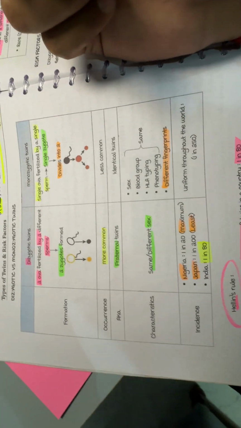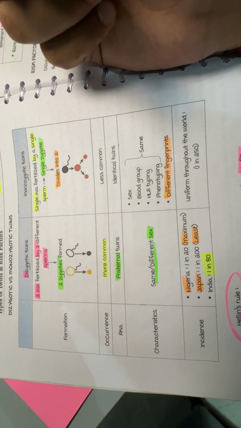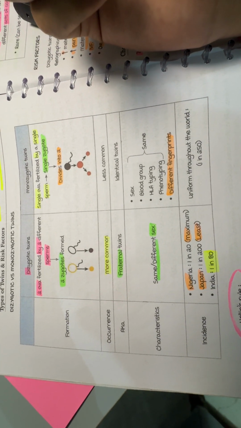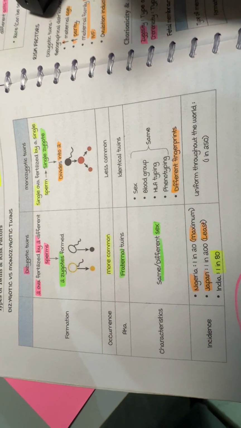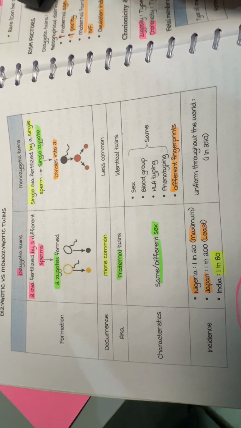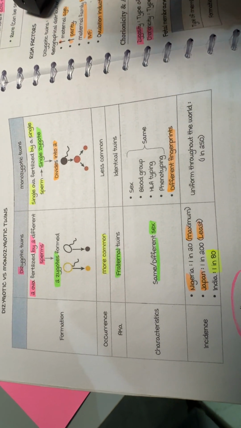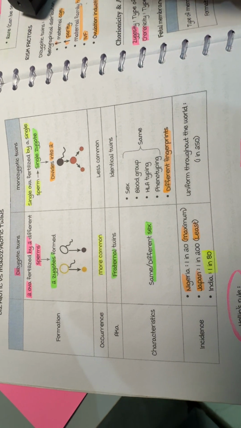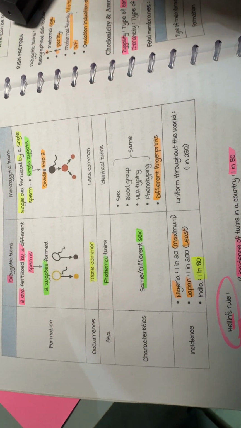Now, the types. Here we have dizygotic versus monozygotic. In dizygotic, basically there are two ova that come and are fertilized by two different sperms. As a result, we have two non-identical twins. But in monozygotic twins, one sperm fertilizes one ovum, and after the formation the zygote divides, and hence both the twins are identical.